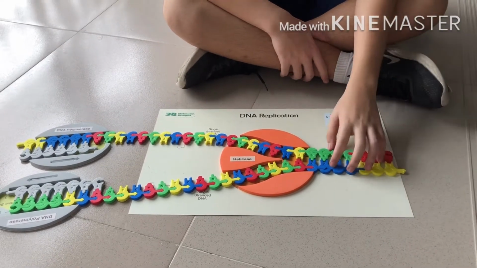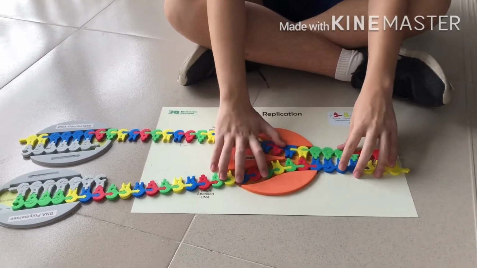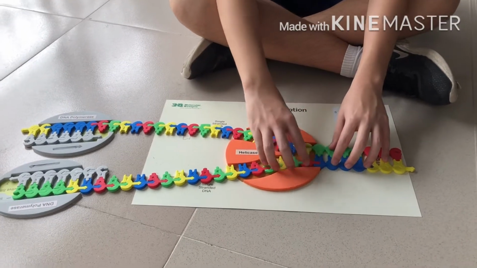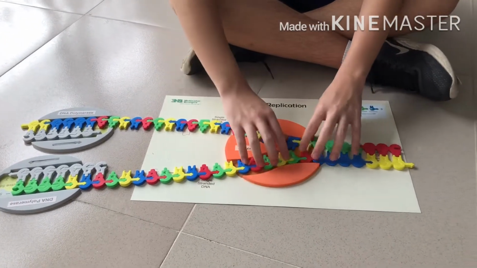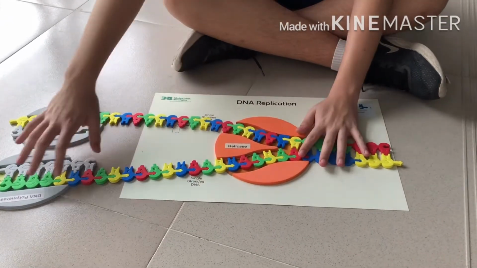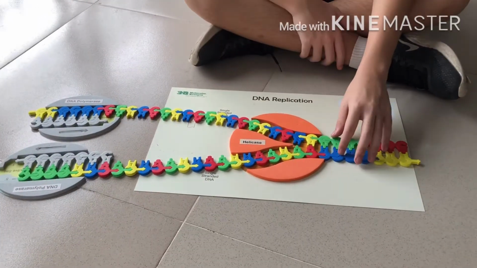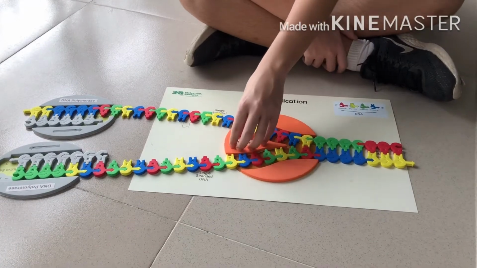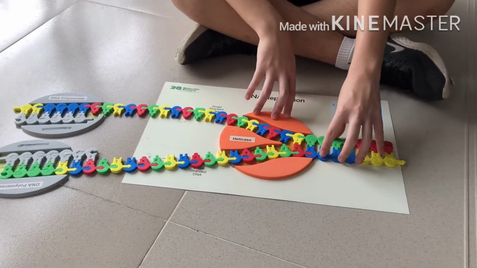DNA replication is maybe I will explain it by myself. You have one DNA, and DNA replication is separating the one DNA into single strands and making a new DNA. To make a new DNA, we have a helicase. We have to separate the DNA.